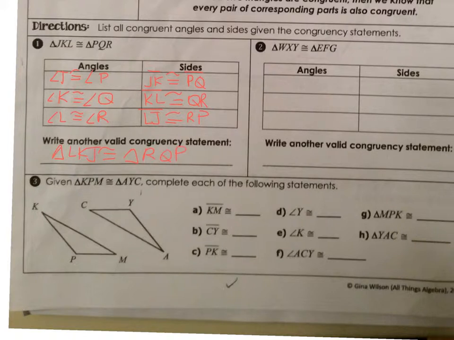So that's how you write congruent sides and angles. So let's take a look. I'm going to skip number 2. It's exactly like number 1, except with different letters. And I'm going to move on to number 3. It says, given that these two triangles are congruent, that triangle KPM is congruent to triangle AYC, complete each of the following statements.